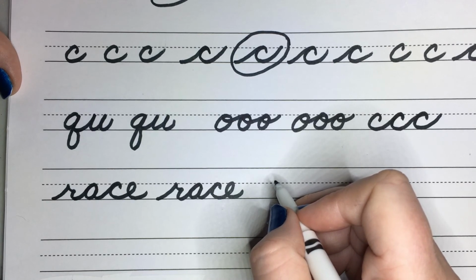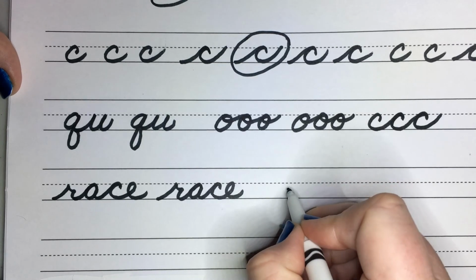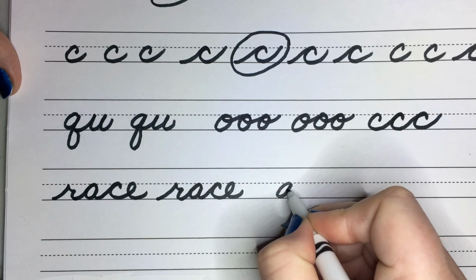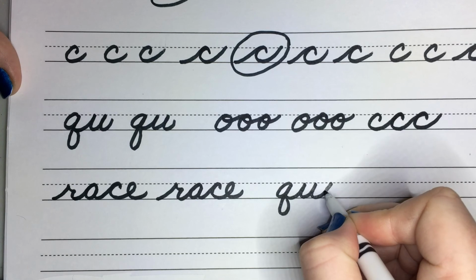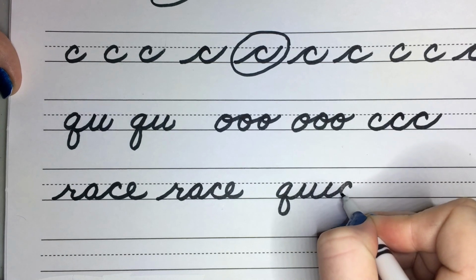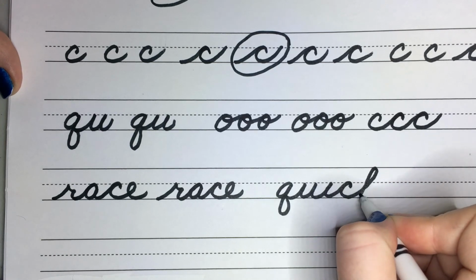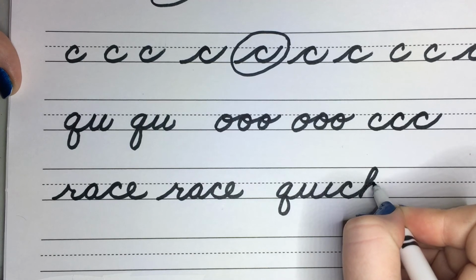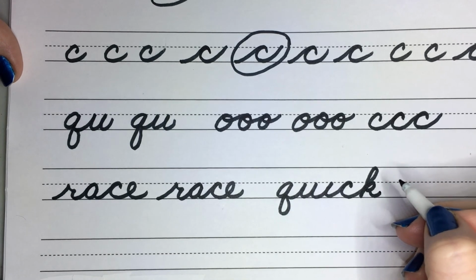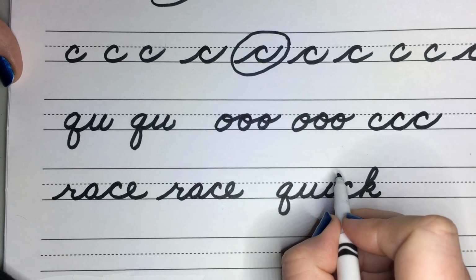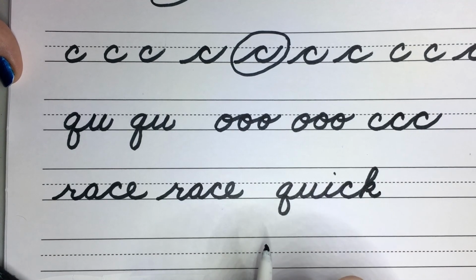All right, we're going to write the word quick. Okay, Q, U, I, C, K. Back flip, bring it forward to that loop. Now, just like it looks like a little uppercase R. Okay, just like that.